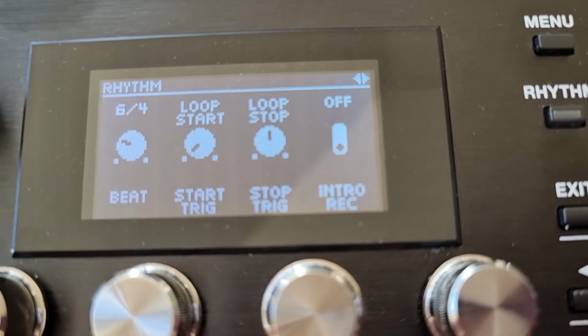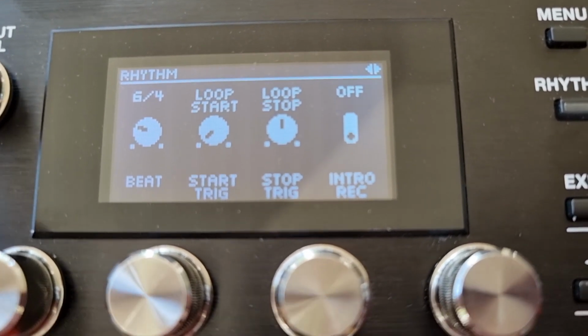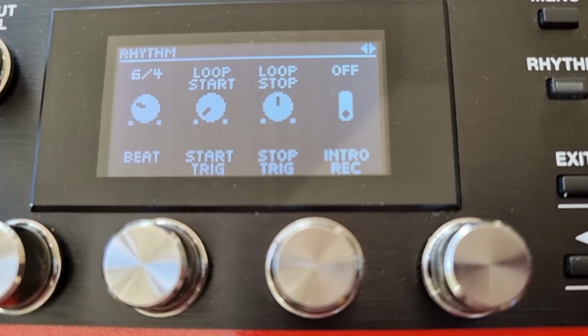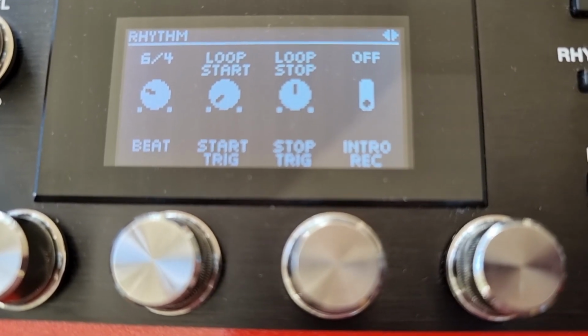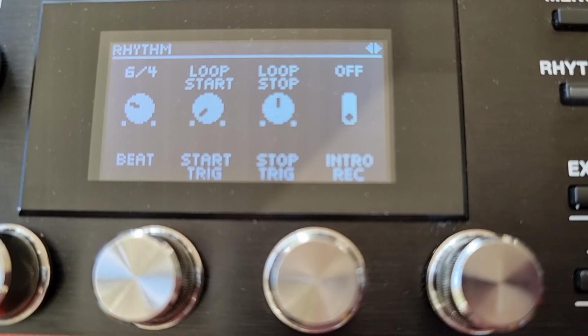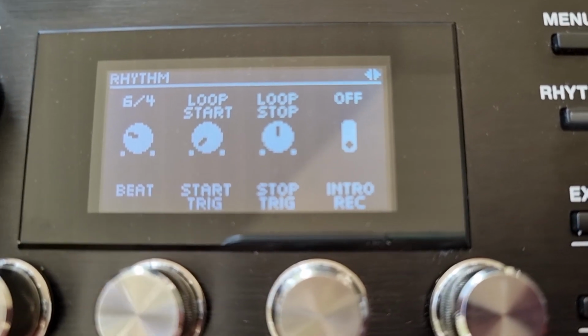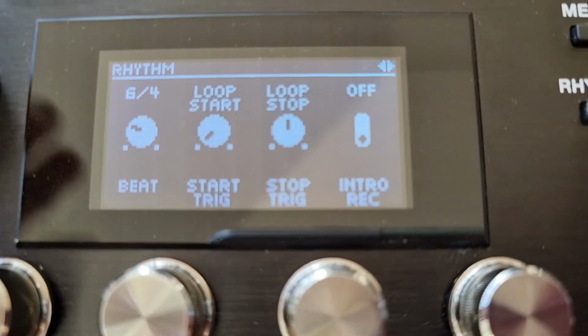It's important to note as well that once you've selected your beat, your time signature, you then can't later change this after you've recorded your first loop to the track. So just make sure that you select your time signature before starting your recordings.